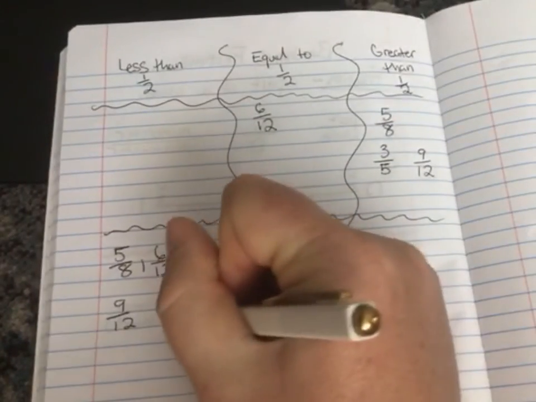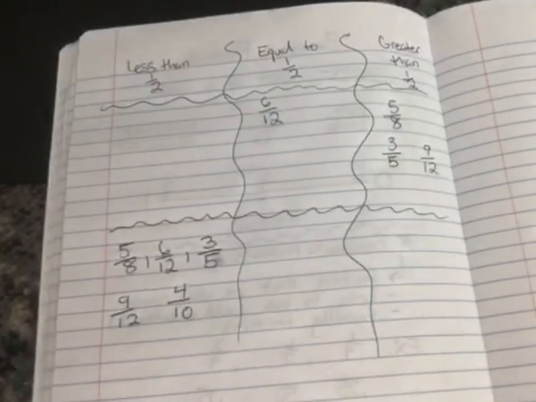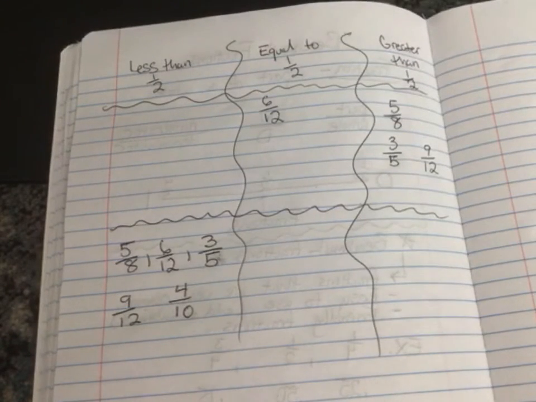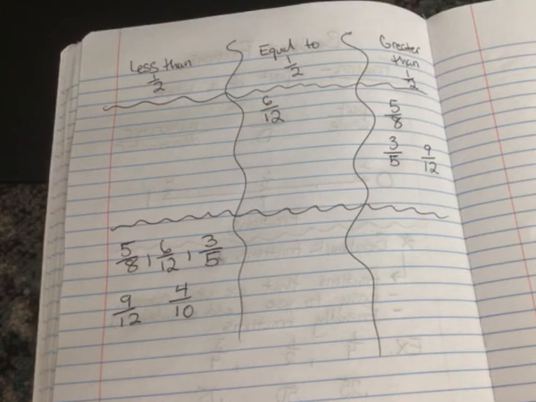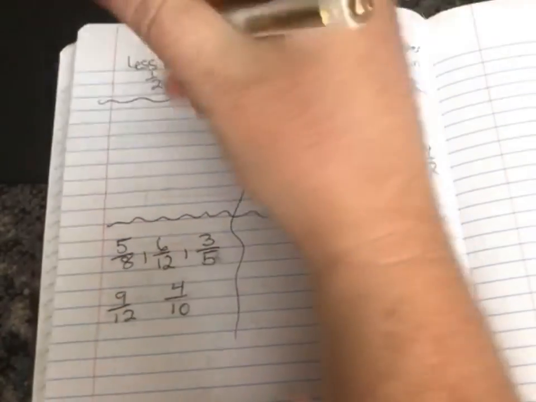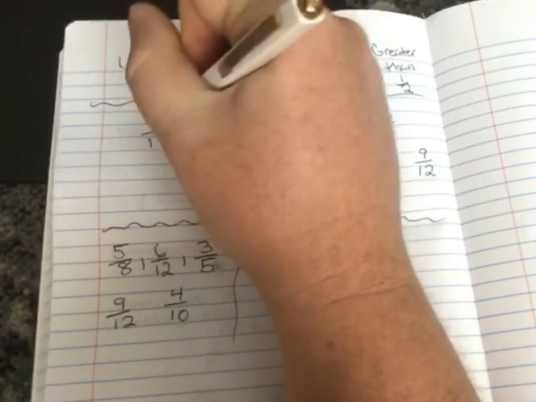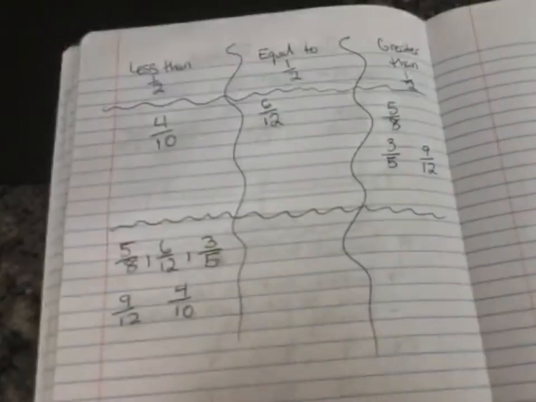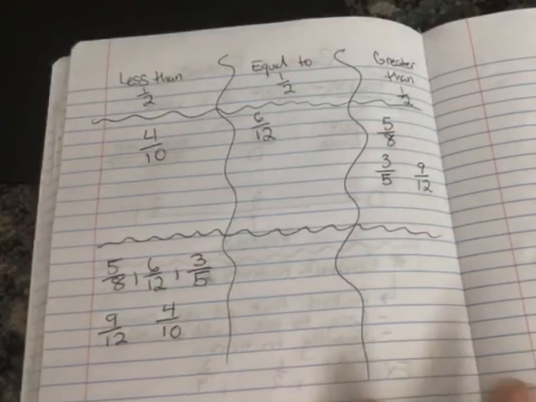Okay, let's do another one. Let's do 4/10. Okay, well, let's talk about 4/10 and what we know about 4/10. So 4/10 would be kind of like me going, well, okay, if it's tenths, half of 10 is 5. That would be equal to 5/10 would be equal to a half. Well, this is 4/10, so it's just a little bit, but it is less. So I'm going to put it in this column of 4/10. And now I know it's kind of like this.